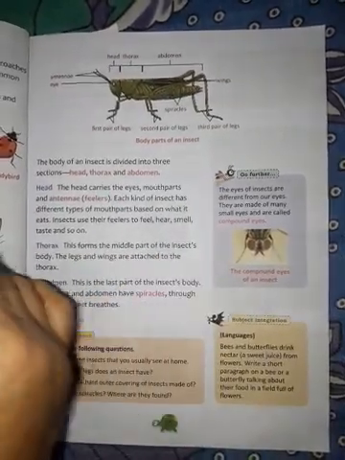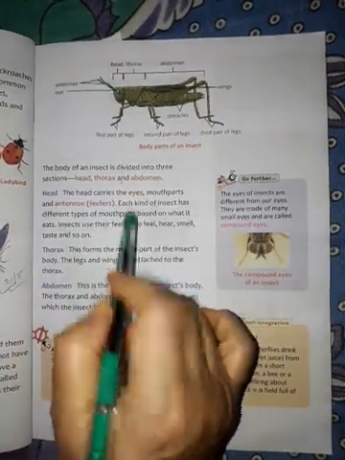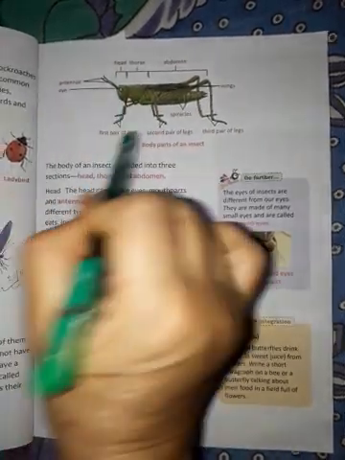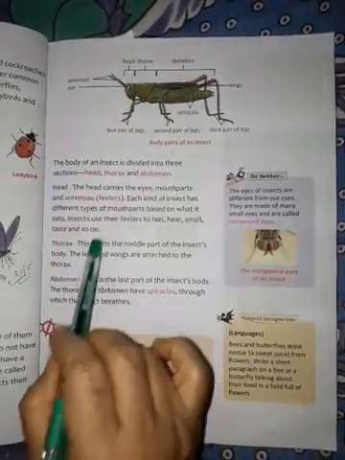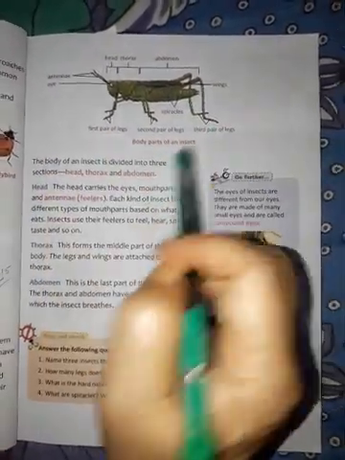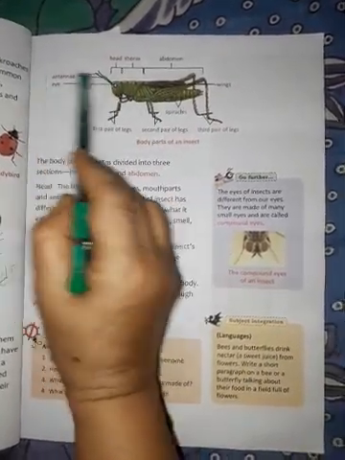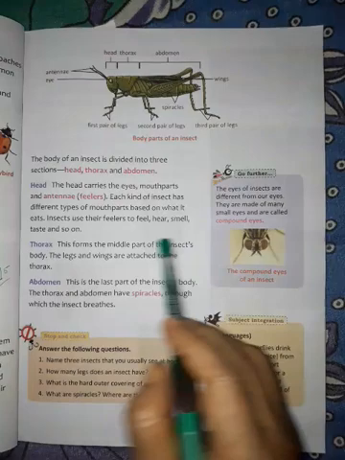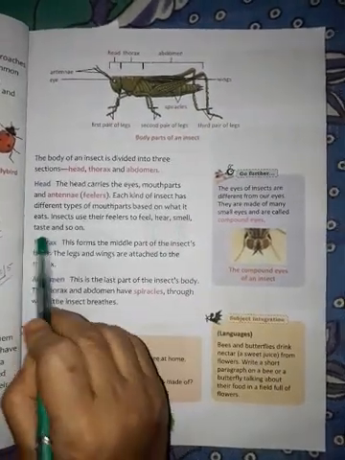For example, butterfly and honeybee, they suck the nectar, so their mouth part is of a different type. Grasshoppers and others, they eat the leaves and the small other particles around, so their mouth part is of a different type. With the feelers, that is the two antennas which are there in front in the head, they feel, hear, smell, taste and so on.